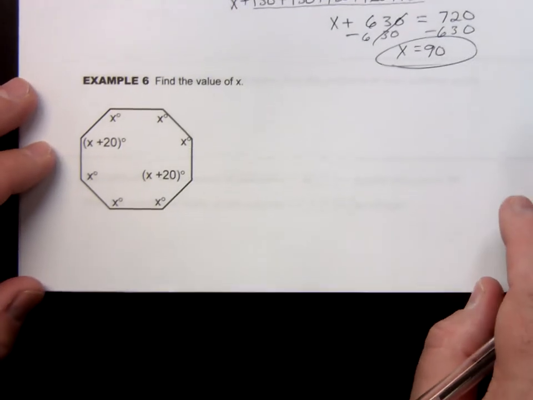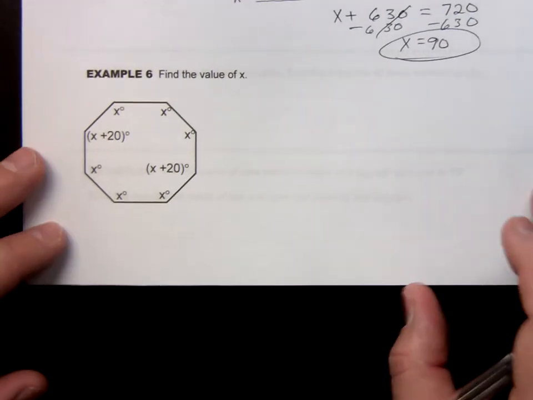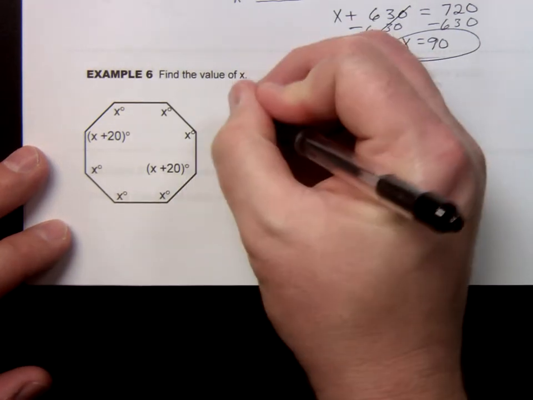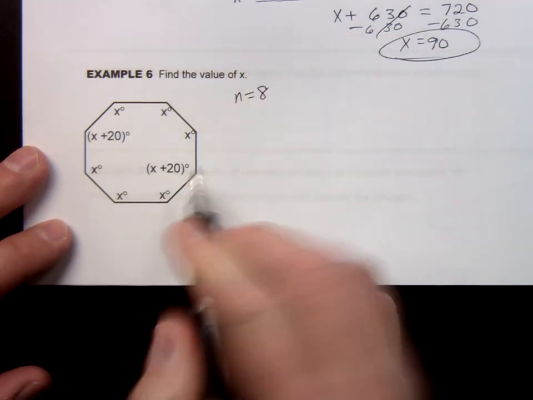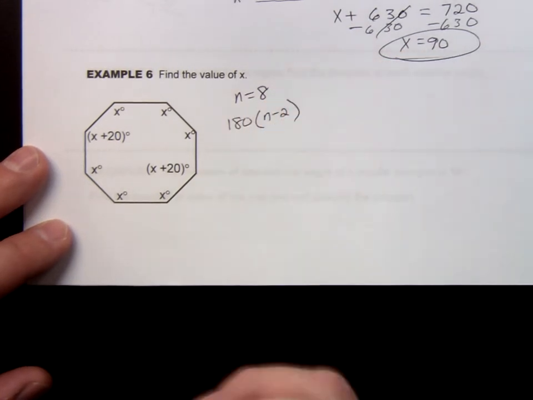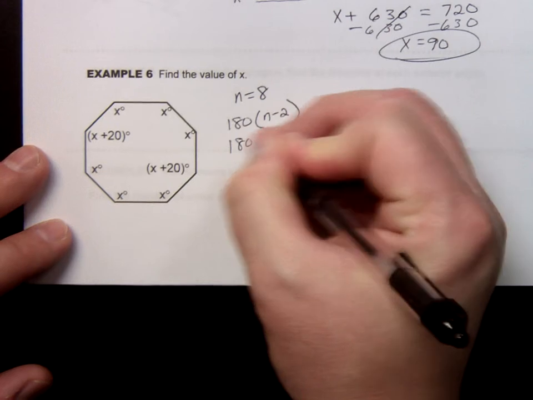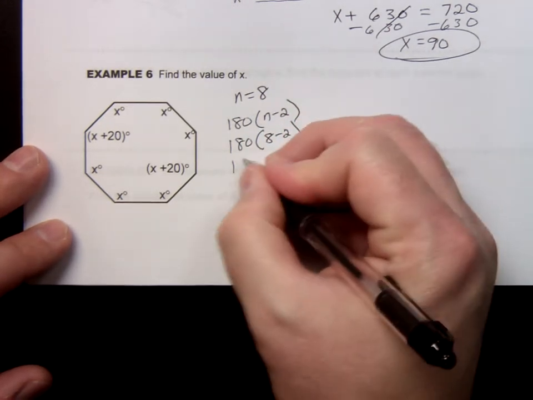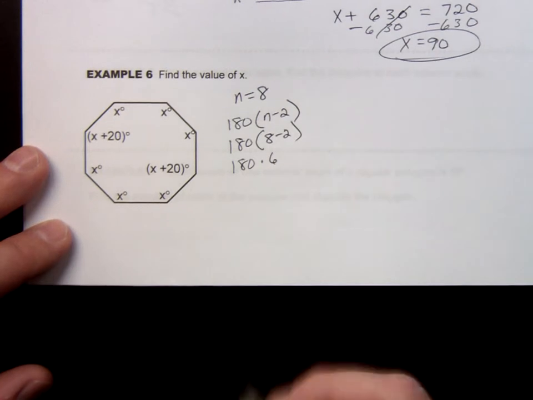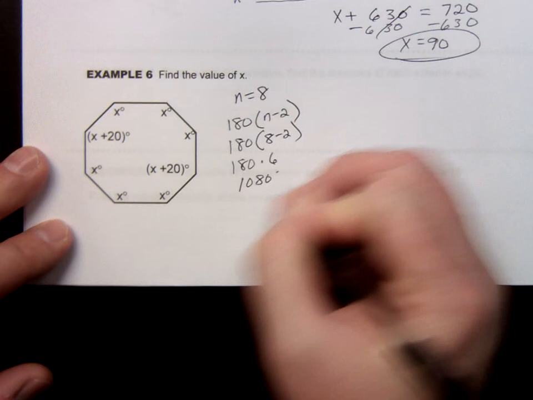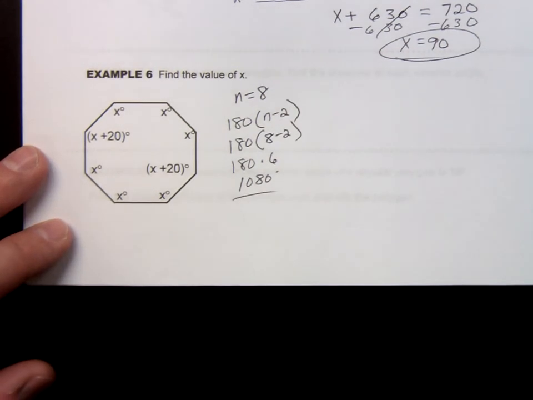Alright, let's do the same thing on example 6. So how many sides do we have on example 6? 1, 2, 3, 4, 5, 6, 7, 8. You got 8 sides. So what should all these angles add up to? Let's find out. Let's substitute that 8 into our formula. So 8 minus 2 is 6, and 180 times 6 is 1,080. So these angles should all be adding up to 1,080 degrees.